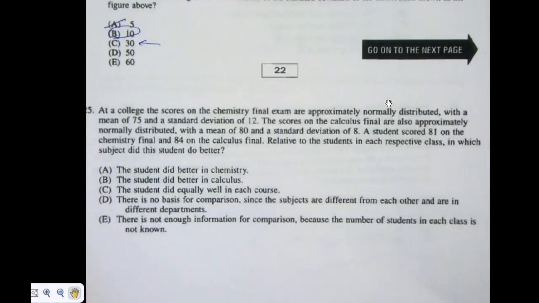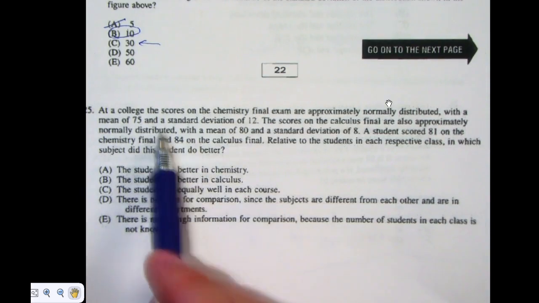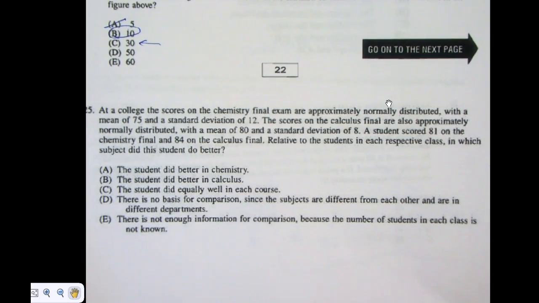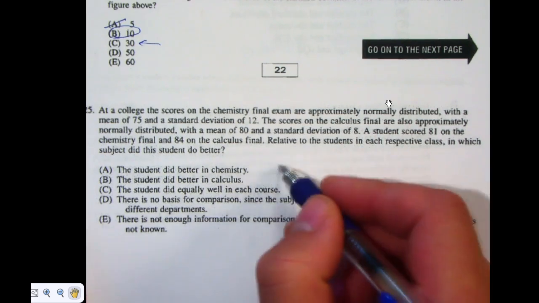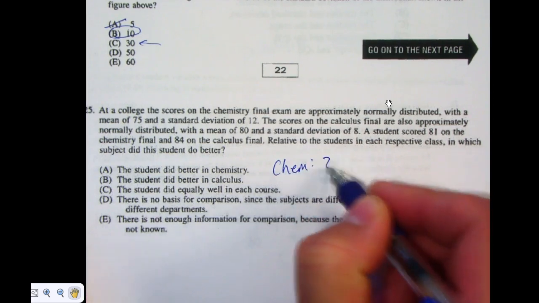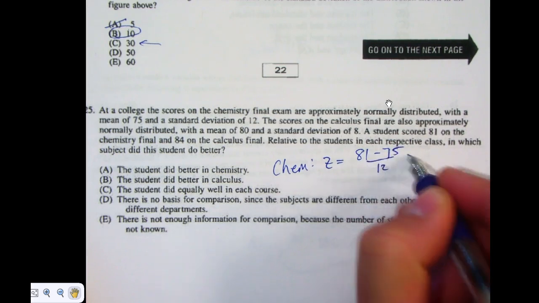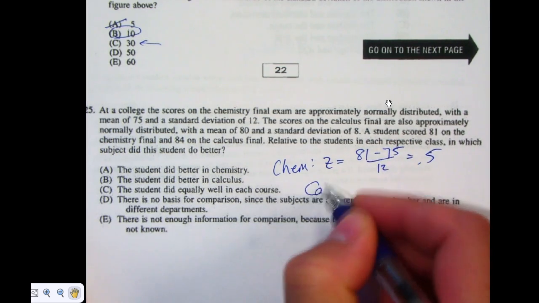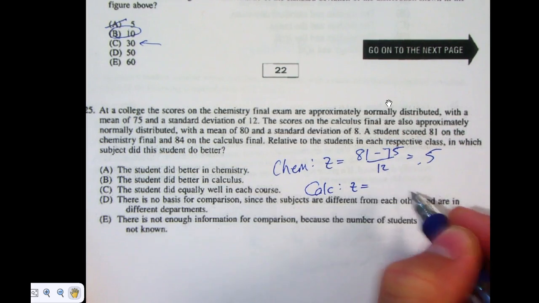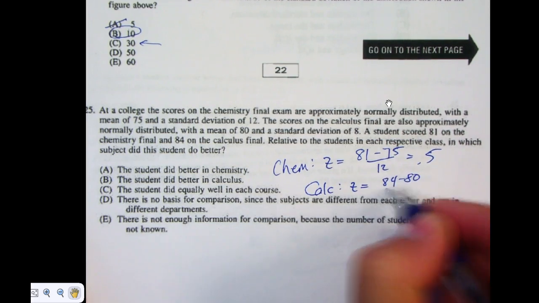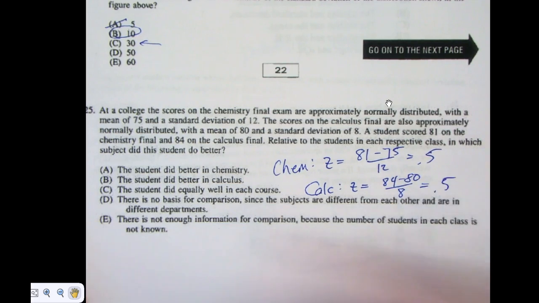All right. 25, I think, is a relatively easy one. You're going to find the z-score for both, and then just compare them. So the chemistry z-score would be 81 minus 75 over 12. That's 0.5. The calculus z-score would be 84 minus 80 over 8. And that's 0.5, so the student did equally well in each course.